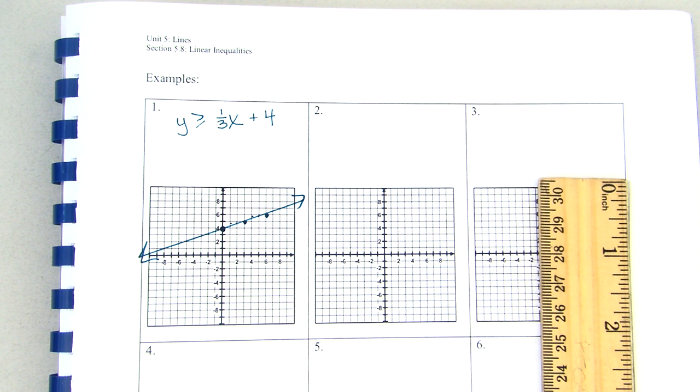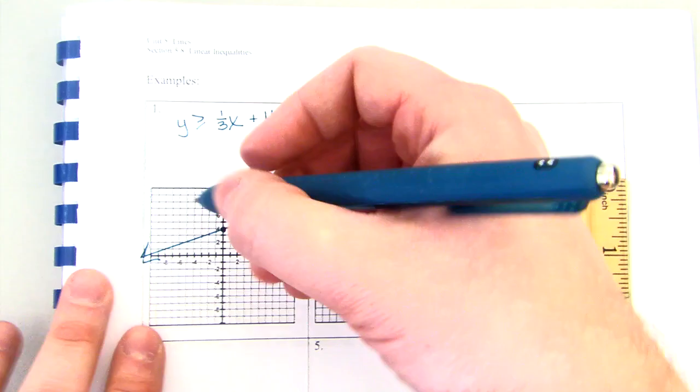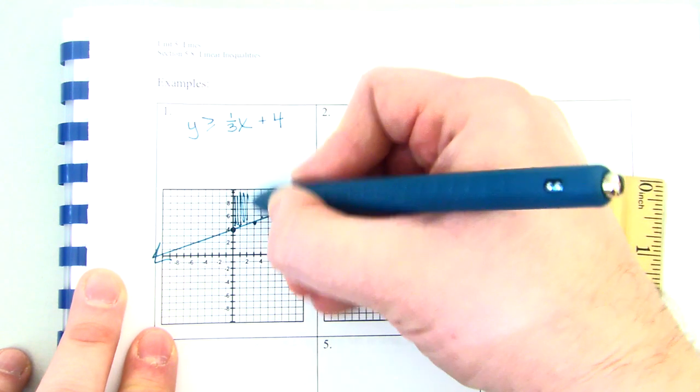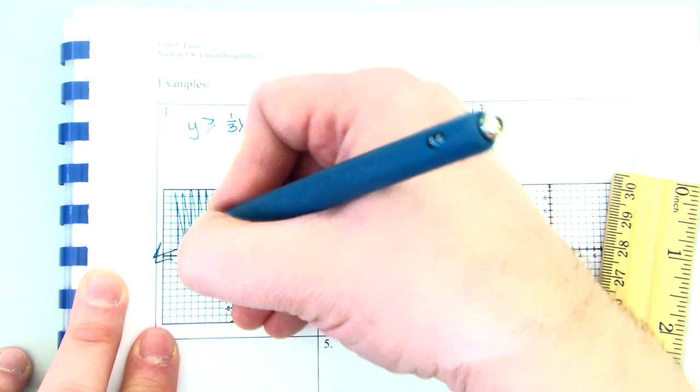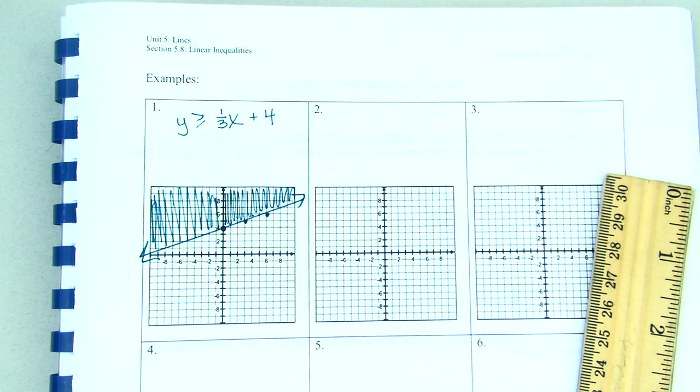Now I need to do some shading. Because it's greater than, I'm going to shade above it. So I'm going to go here, and I'm going to shade above. That's it. Not a big deal.